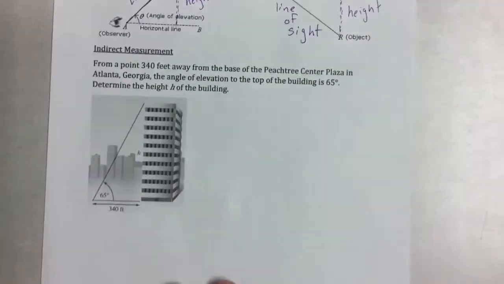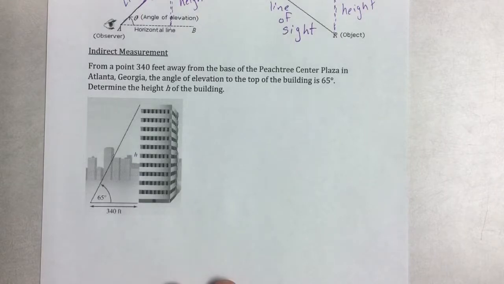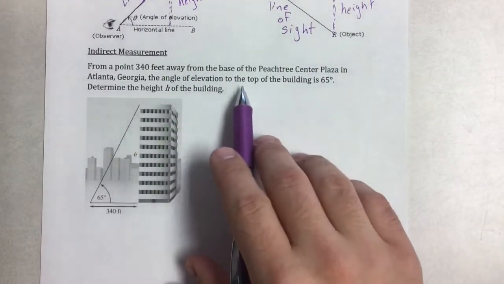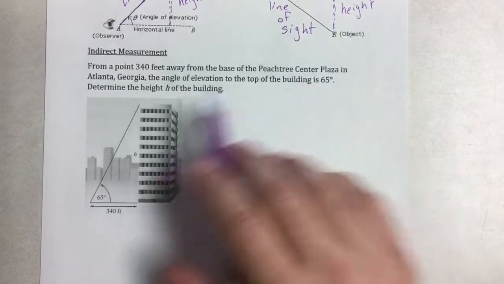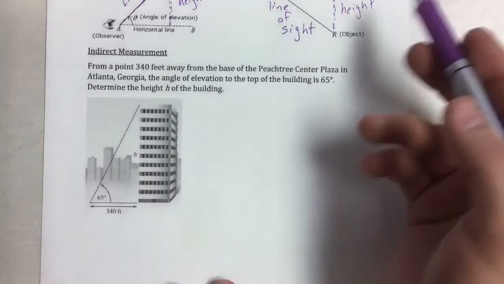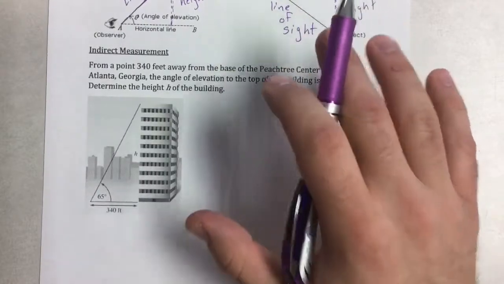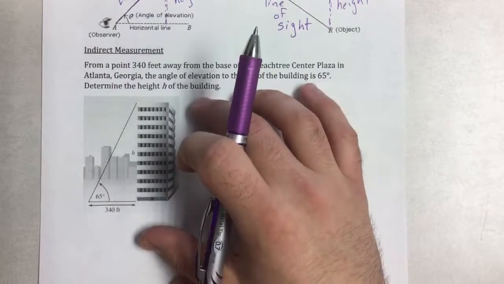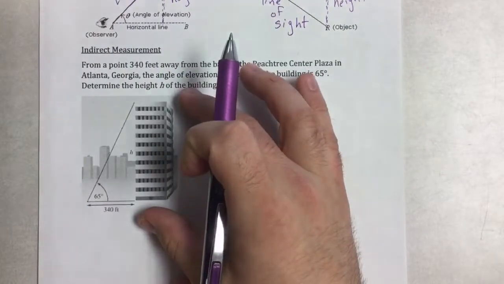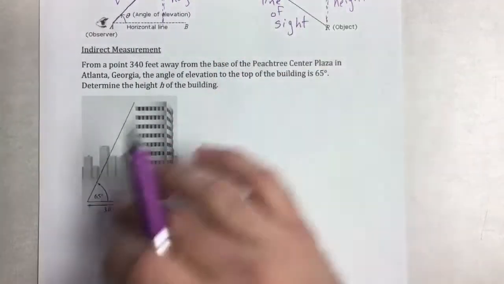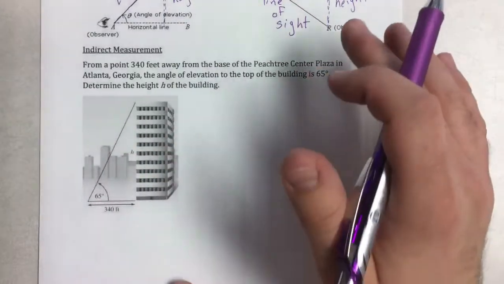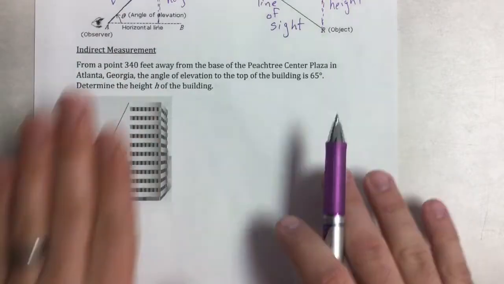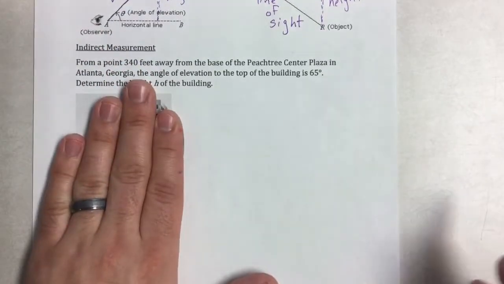So let's see what we have here. From a point 340 feet away from the base of a building, the angle of elevation to the top of the building is 65 degrees. Determine the height of the building. There will be times where we will have the diagram provided to us. We see that here, and we can see where they place the 65, the height, and so on. But if we did not have this information, I'm going to take this and essentially just draw it again. I'm imagining this is not there.